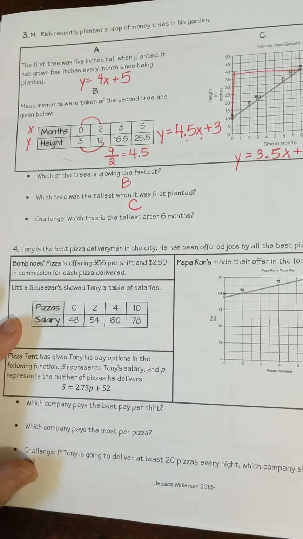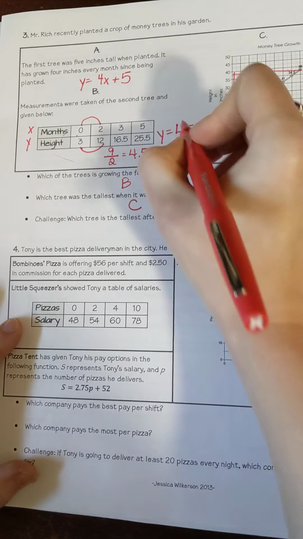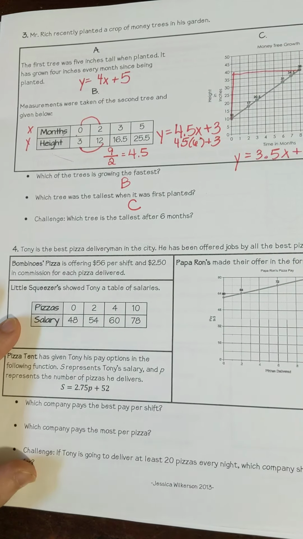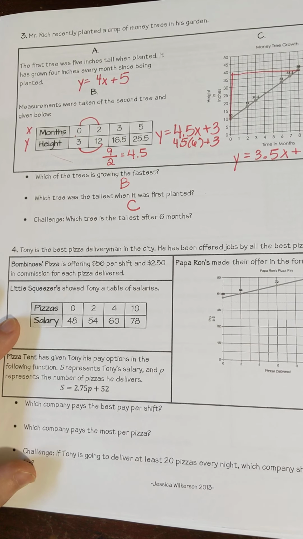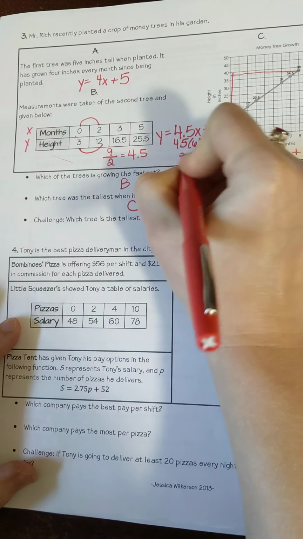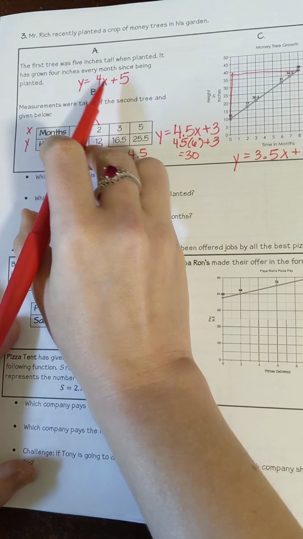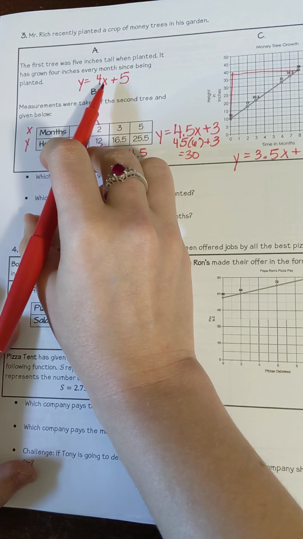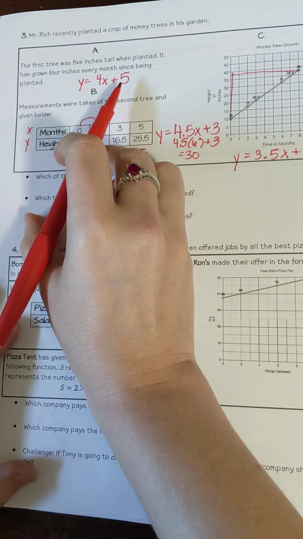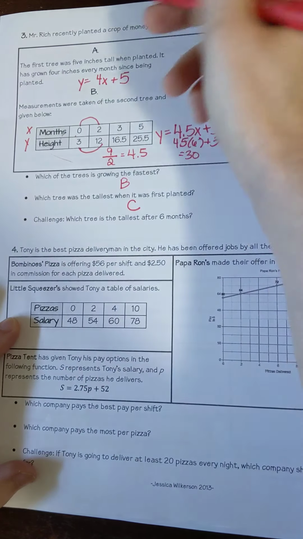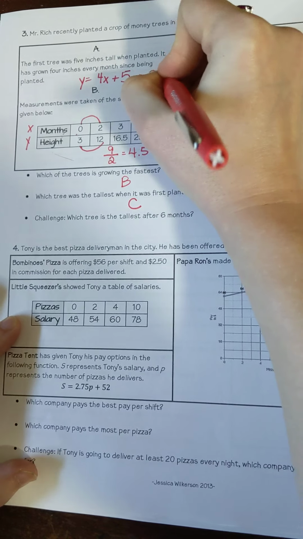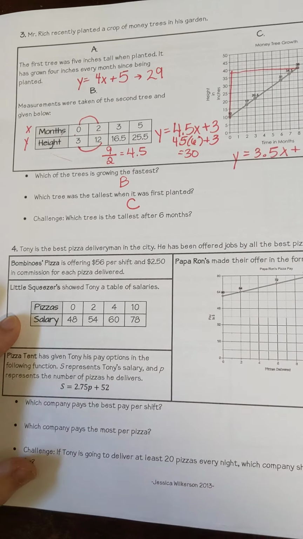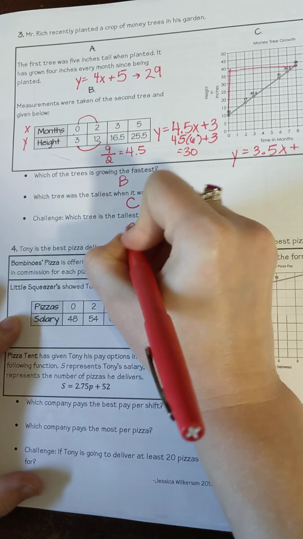So if you were to plug it into this equation, we have 4.5 times 6 plus 3, which gives you 30, or 4 times 6 is 24, plus 5, 29. So which one is the biggest? It would be still letter C.